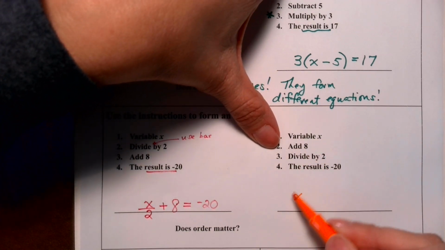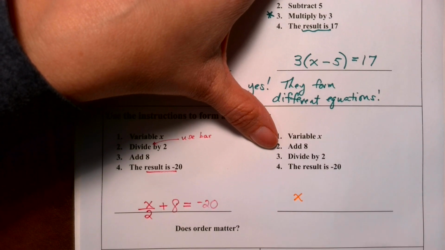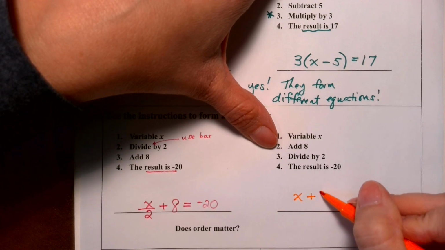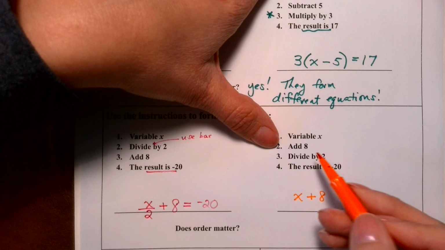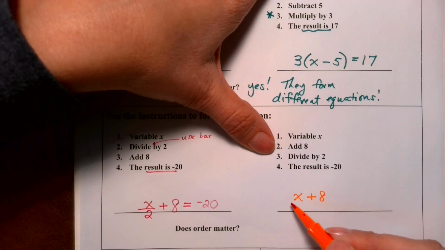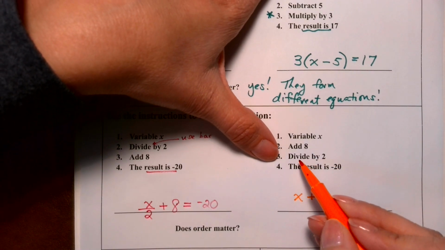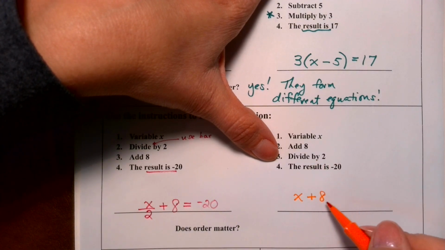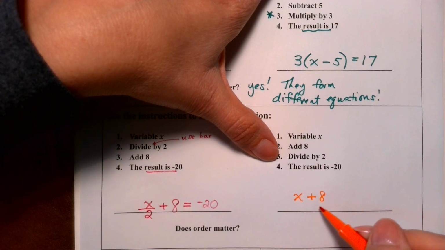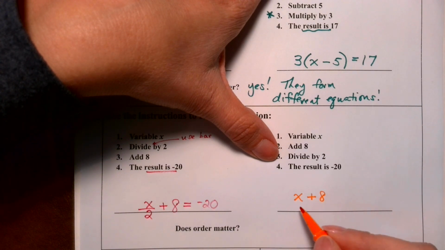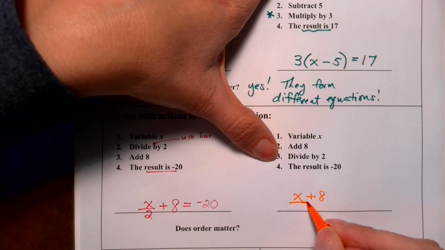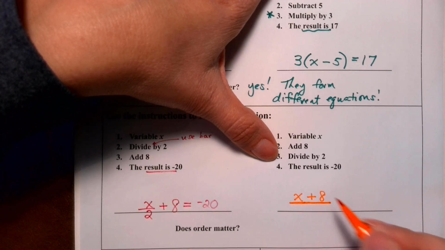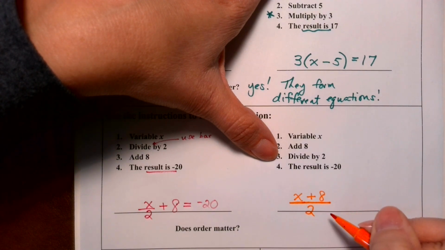Add 8 to what I already have. Add 8 to that x, okay, plus 8. Now I have this expression so far. They want me to divide what I have by 2. They want me to divide all of this by 2. All of that. I can't just put the bar under the x. I have to put the bar under everything. This entire expression so far has to get divided by 2.